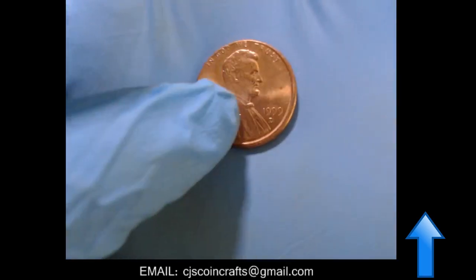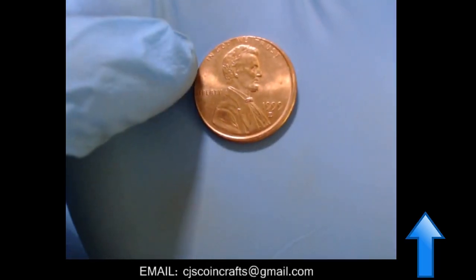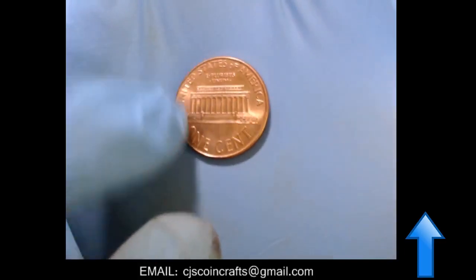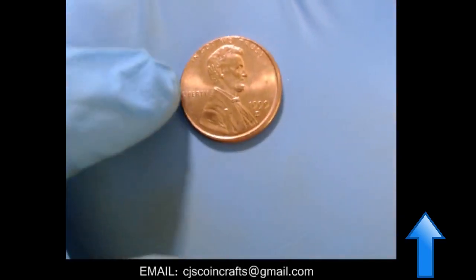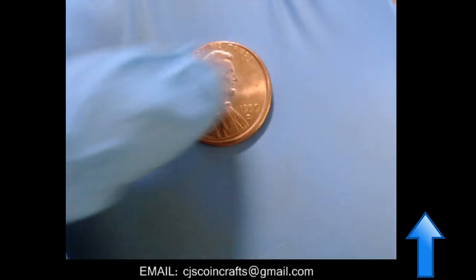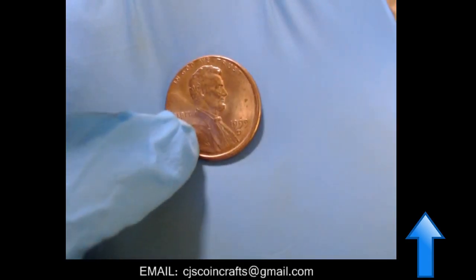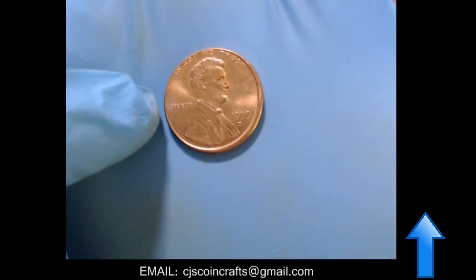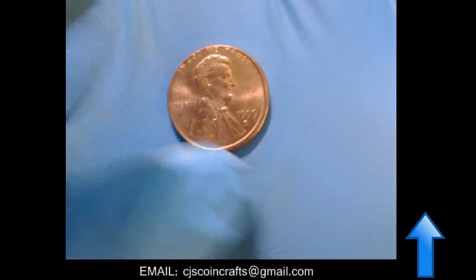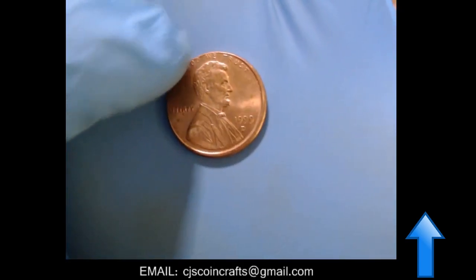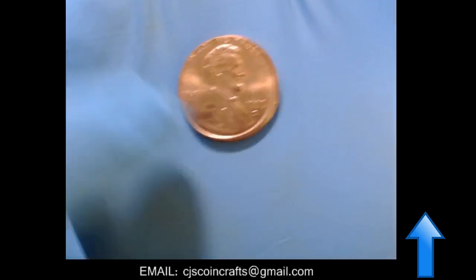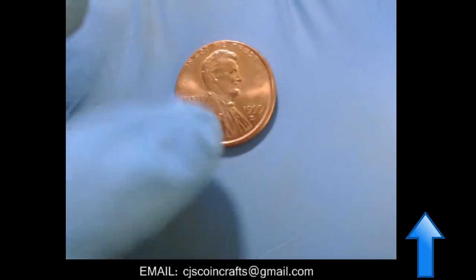If this was an off-centered, it would be off-centered like this on both sides. That would be an off-centered strike. But since this is centered on the reverse and it's just off on the front, this is a misaligned die. This is not an error. It doesn't bring any extra value. It looks kind of neat. I picked out this one because it has the devices all the way at the rim, but doesn't quite go over. So this is a misaligned die.